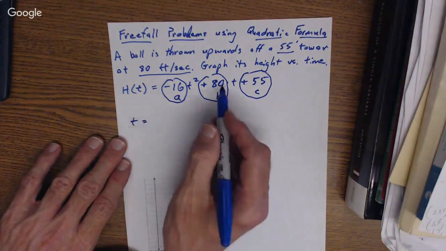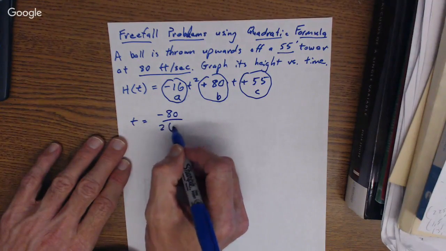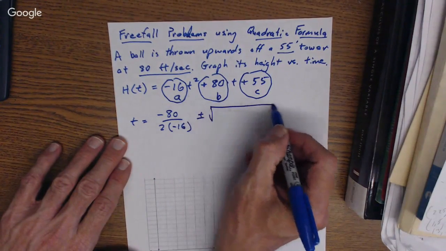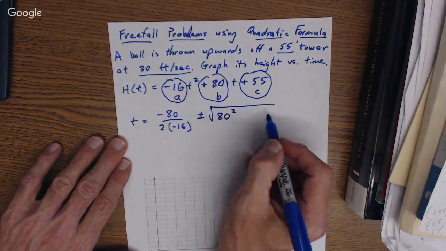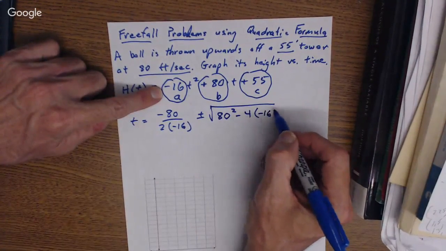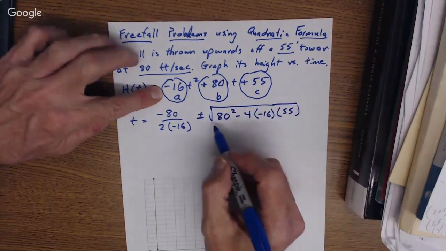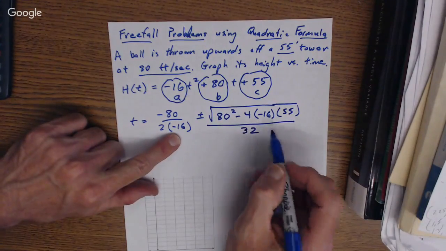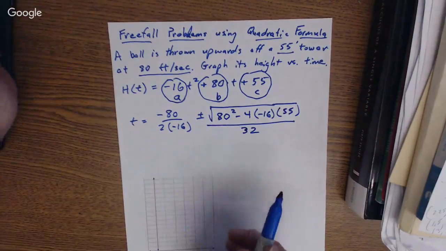T is going to equal negative B, so it'll be negative 80, divided by 2a, so 2 times negative 16, and then plus or minus the square root of b squared, so that's 80 squared, minus 4 times a, which is negative 16, times c, which is 55. That whole thing is going to be divided by 2 times negative 16, which is 32. You don't have to put a negative in front of this because you're going to add and subtract it. So you don't need a negative in the denominator.